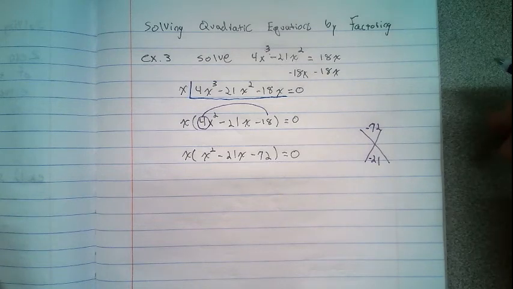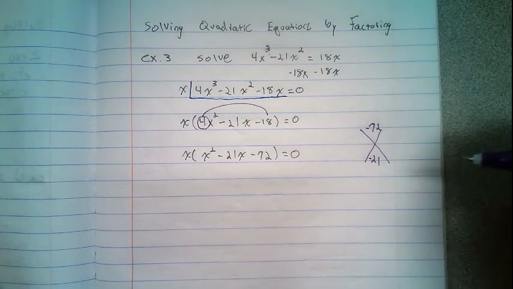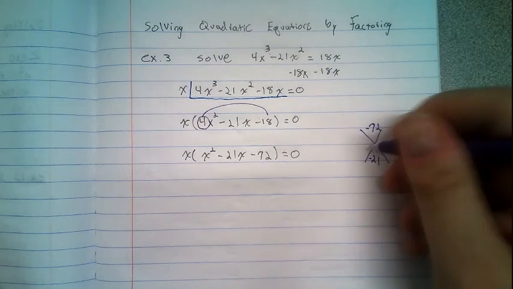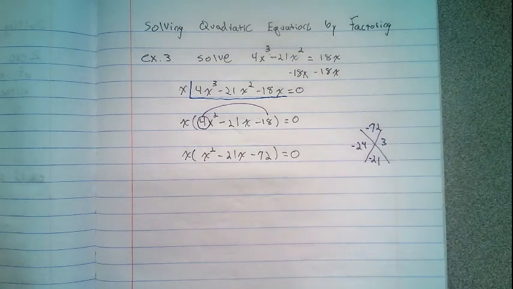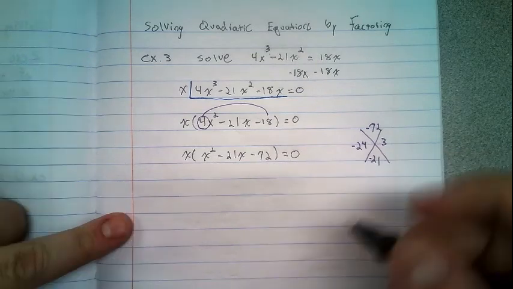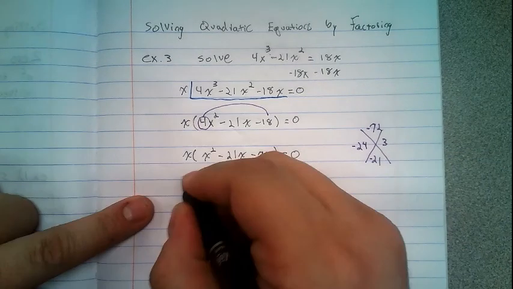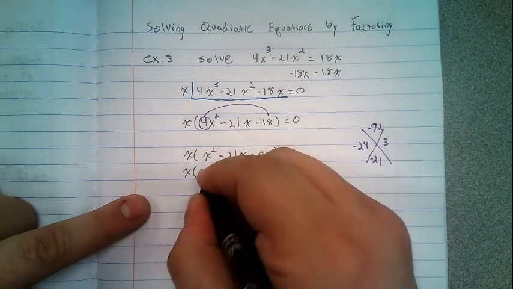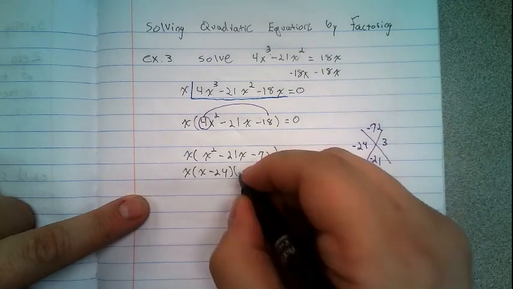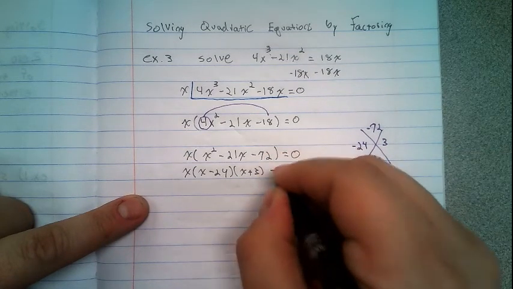Do you want to pause and think about it for a second? Or I'm just going to keep going. So the solution for this one is one that many people don't think about. It's actually negative 24 and 3. So let's keep on going through the process of solving this one. I still have my x here, and I've factored this to be x minus 24 times x plus 3, and all of that equals 0.